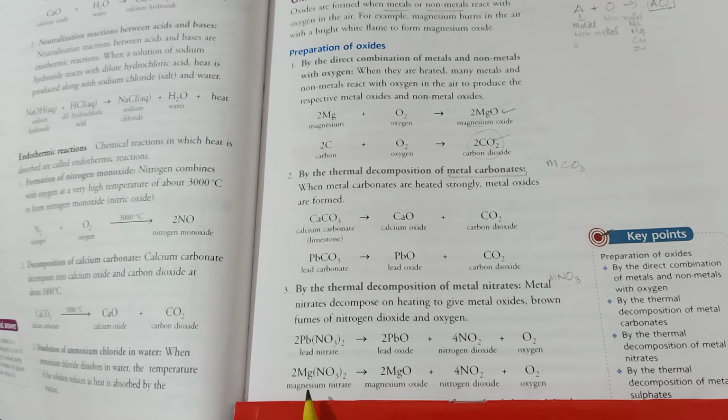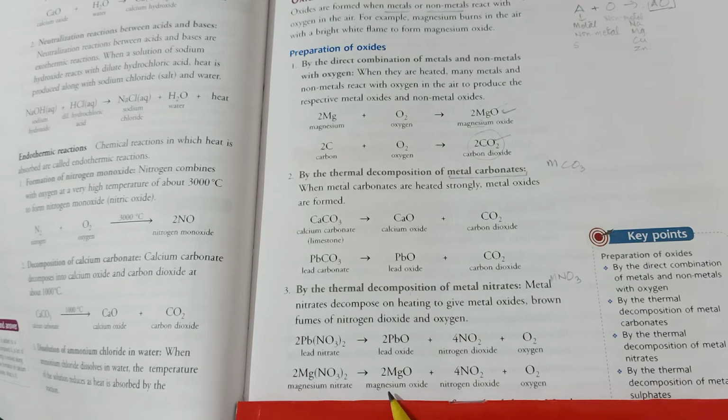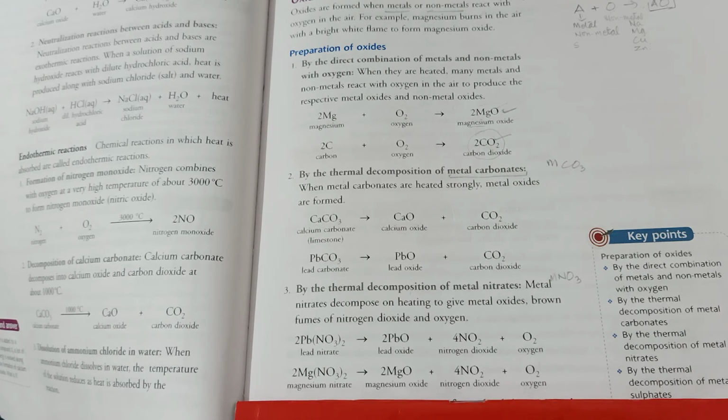Let's see another example also. Magnesium nitrate. So magnesium nitrate is a metal nitrate. So when we heat this magnesium nitrate, we will get two types of oxides, metal oxide and non-metal oxide, along with oxygen. The metal oxide produced in this particular case is magnesium oxide. Non-metal oxide is nitrogen dioxide and oxygen gas. So in this way we can again produce oxides of metals as well as non-metals.